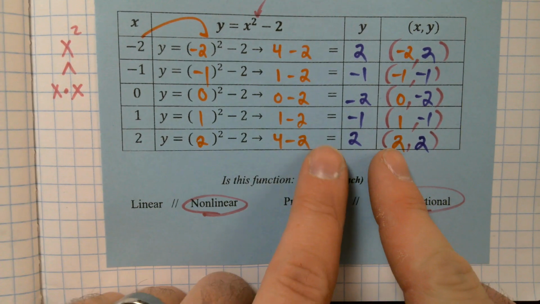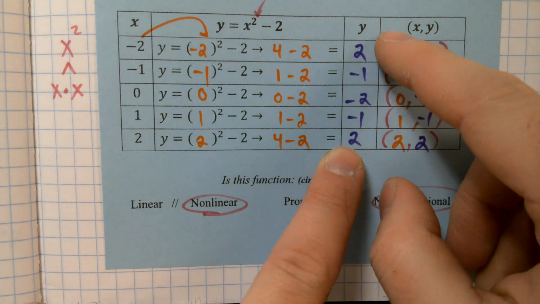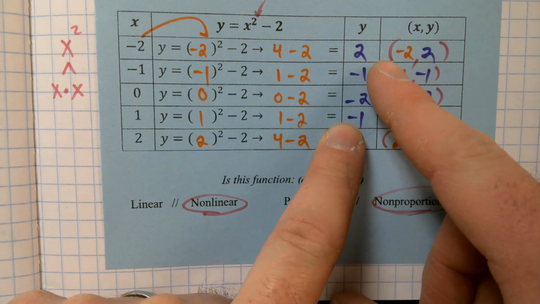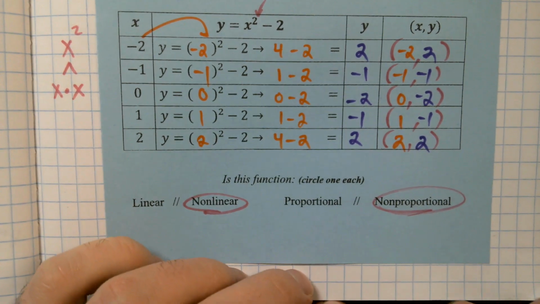Now take a look at my outputs for a second. What do you notice about my outputs? What stands out? My purple numbers here. There's a repeating. I've got a 2 and a 2. I've got a negative 1 and a negative 1. Is that allowed? Am I allowed to have that? Yeah, I can have that.